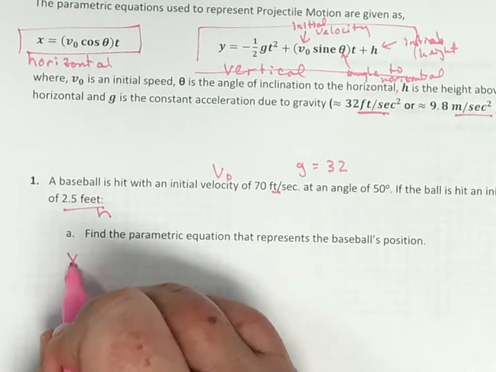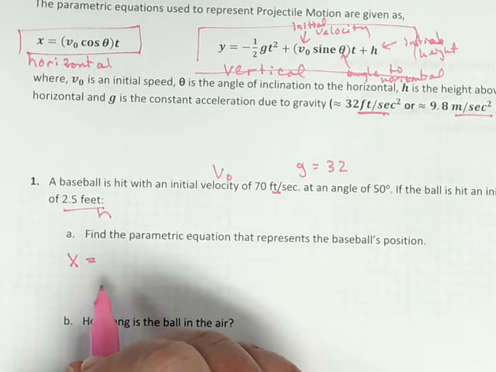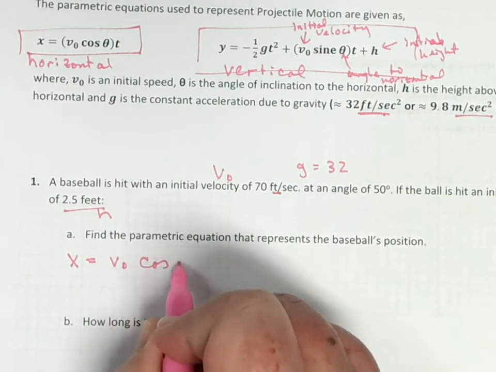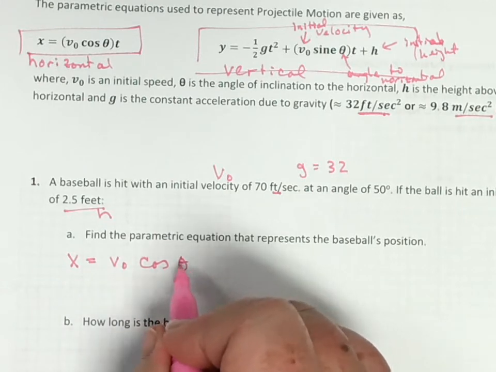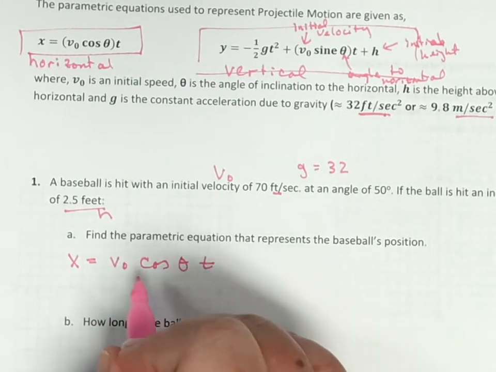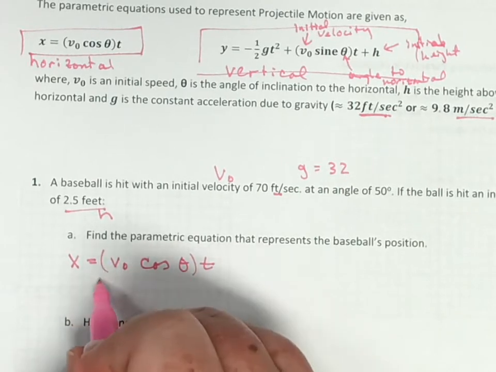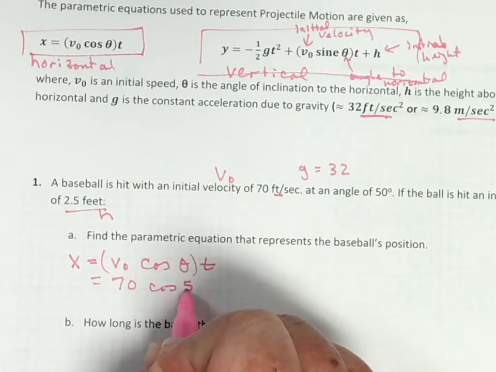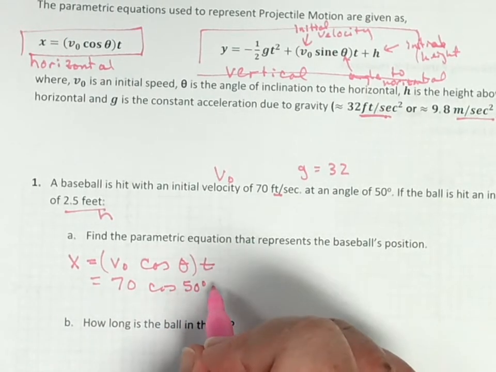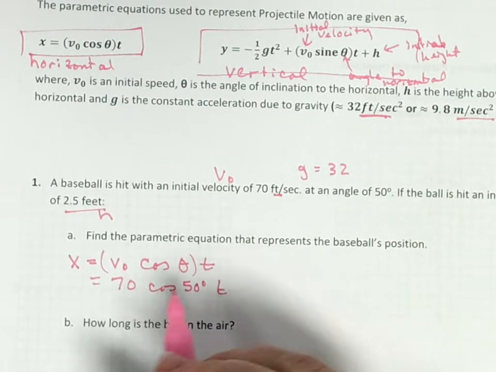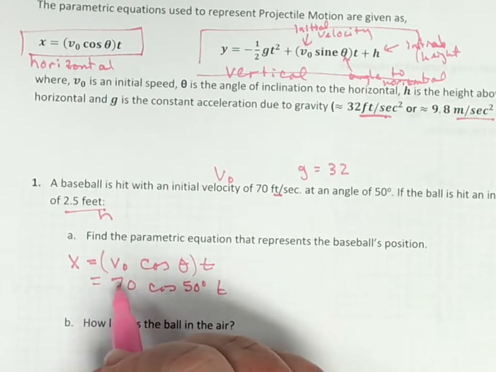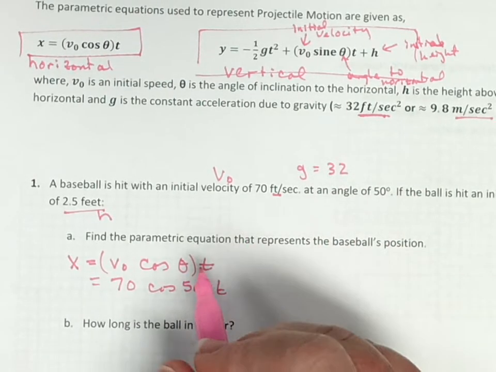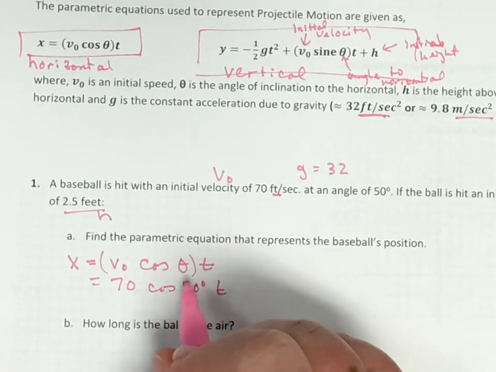Well, the horizontal position of the baseball, that means how far away it is from you, is going to be found by doing initial velocity times the cosine of theta, all times t, okay? Our initial velocity was 70, our angle was 50 degrees, and our time, we don't know. So there's our variable. So now we have 70 times the cosine of 50 degrees times time. Please notice that this is in degrees, not in radians.